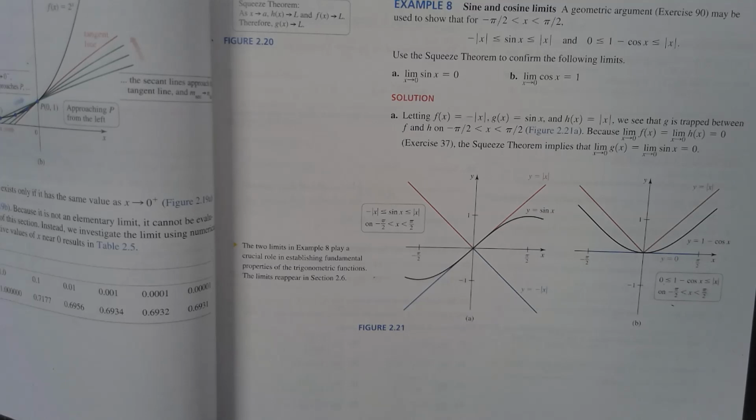So how many people feel like that makes sense? If there's a line in between two lines and they all go through the same point, the limit's going to be the same at that point. Yeah, that's it. That's a pretty good way to describe it. Okay, is that okay with everybody?